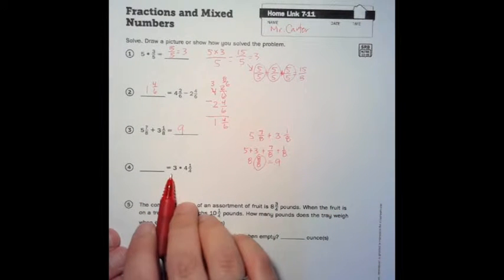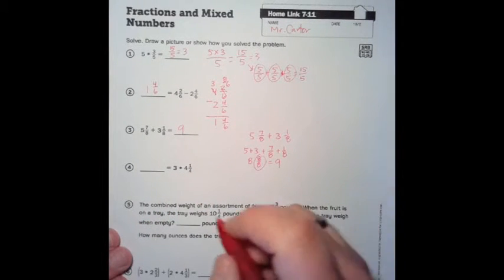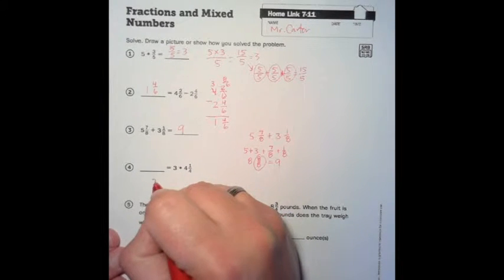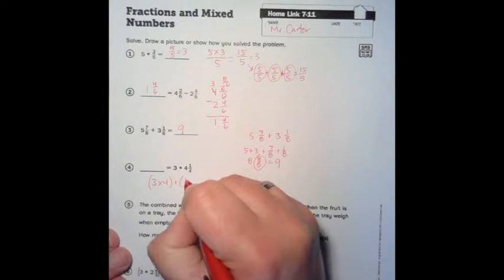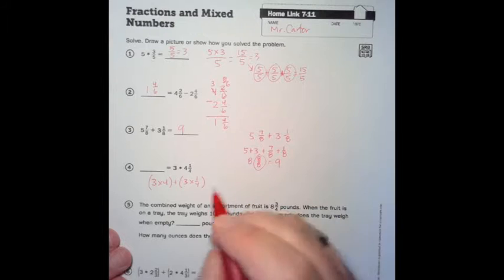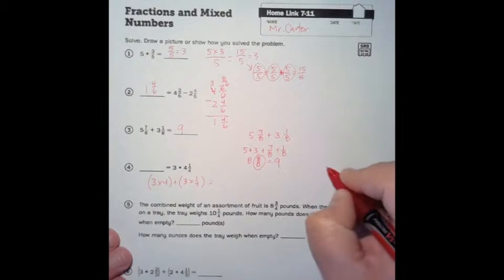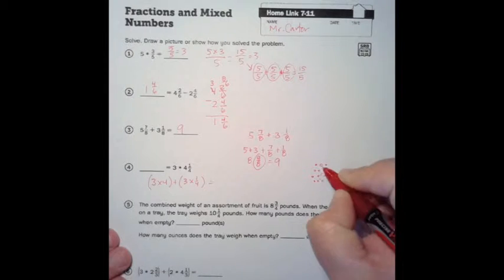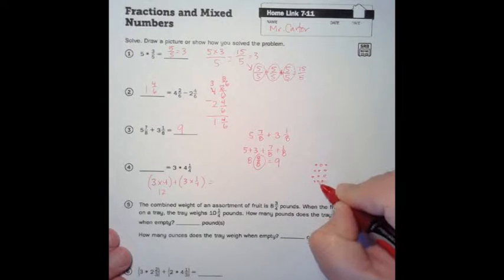All right, so now we are multiplying a whole number times a mixed number, 3 times 4 and 1/4. So I'm going to draw down here, and again, you want to break that apart into 3 times 4, and then we're going to add that to 3 times 1/4. So if I go 3 times 4, I could draw a picture. Let's do that over here. So that's 3 times 4, then we know that's 12, right? If we count them 1, 2, 3, 4, 5, 6, 7, 8, 9, 10, 11, 12.